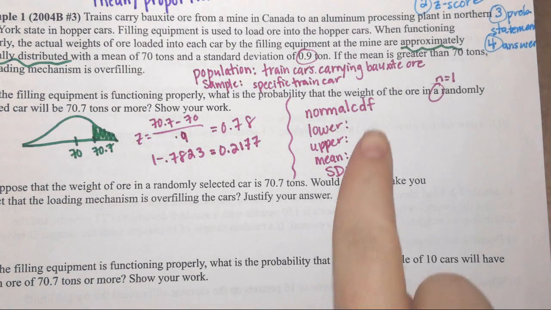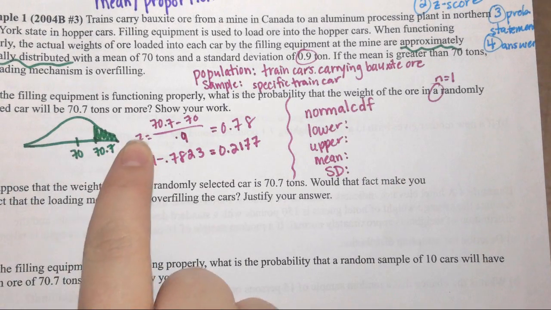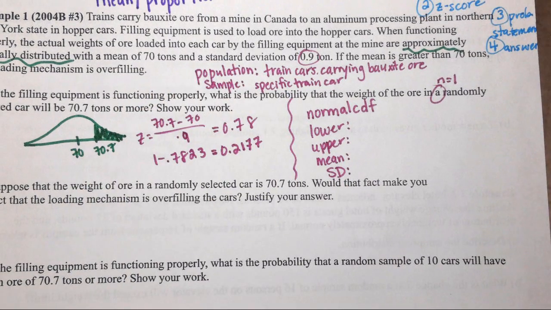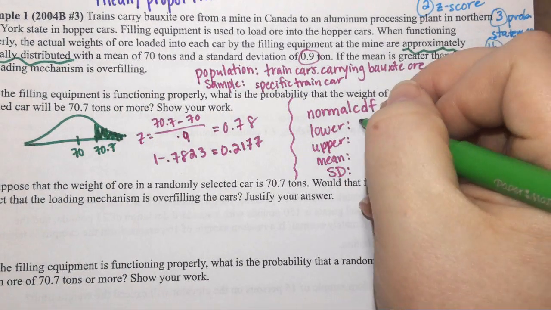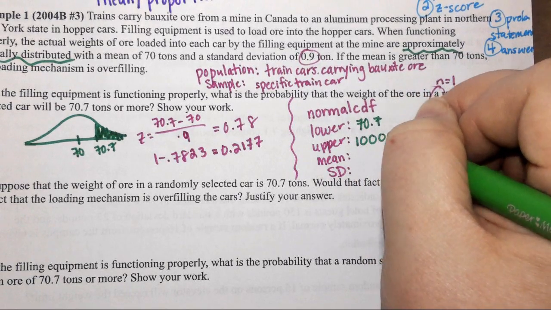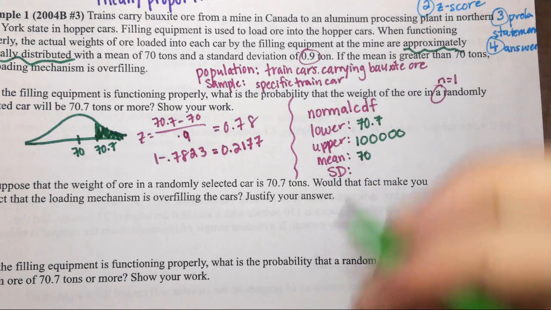Going back through the question, it says, what is the probability that the weight of the ore in a randomly selected car will be more than this? So we're wanting to know this end of the tail. That's why Hunter is saying for the lower, put 70.7. For the upper, put 1 with a bunch of zeros. For the mean, we were told in the problem the mean is 70. For the standard deviation, put 0.9.